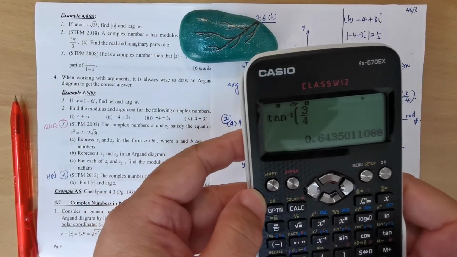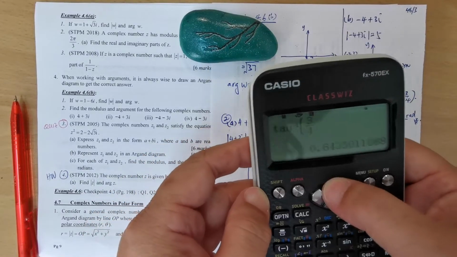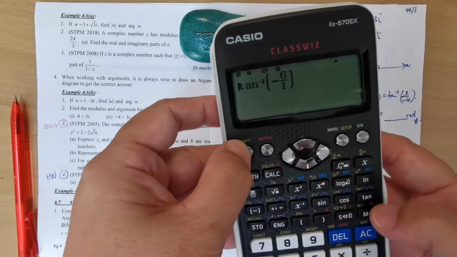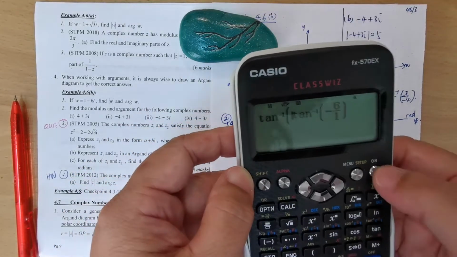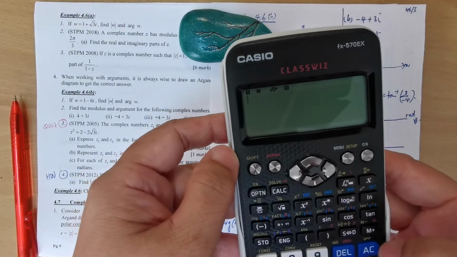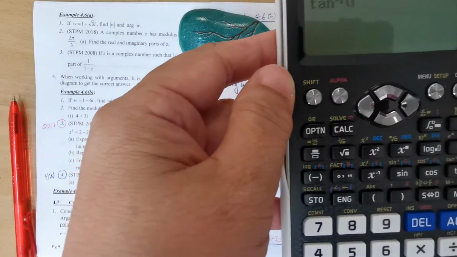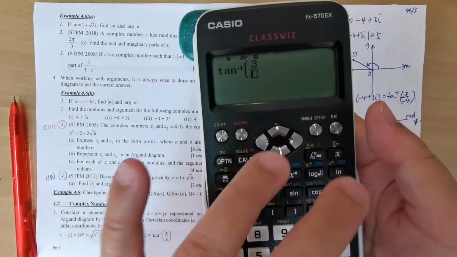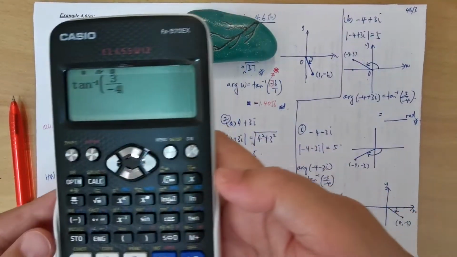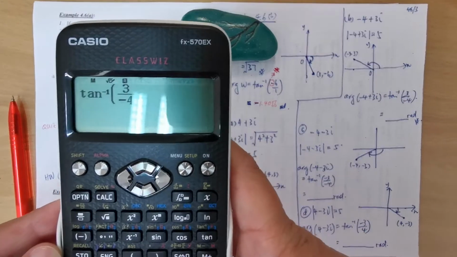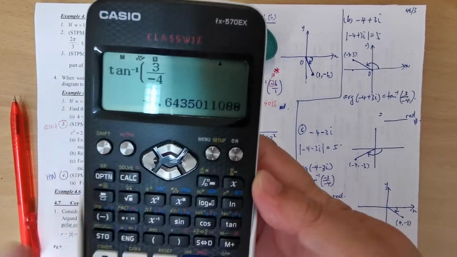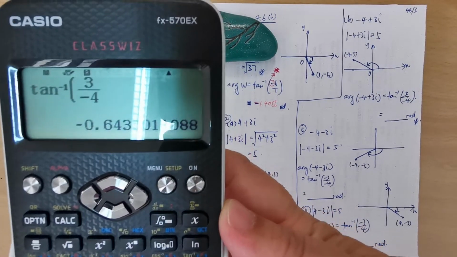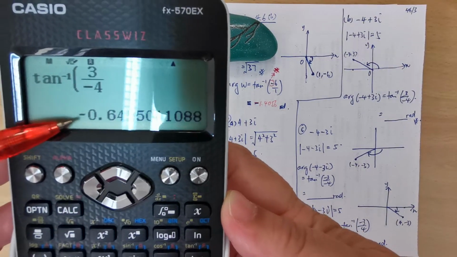Now delete. Cannot go back. Okay, never mind, we do it again. Arctangent of 3 over negative 4. So 3 over negative 4. Let's see what it gives you. It gives you a negative angle. See or not? It gives you a negative answer.